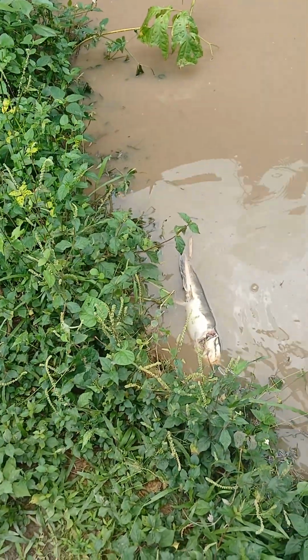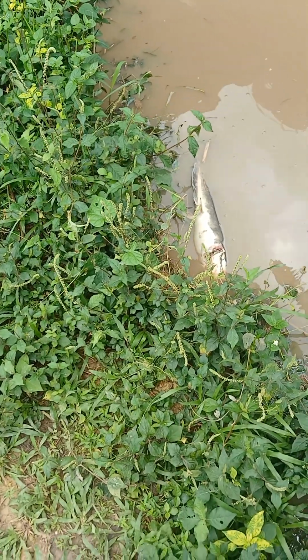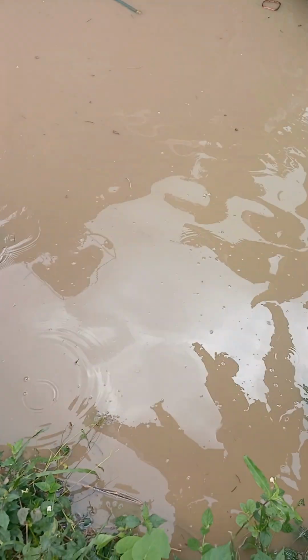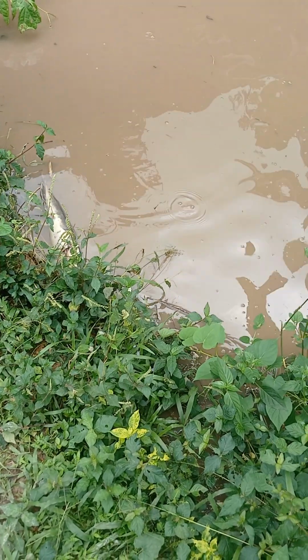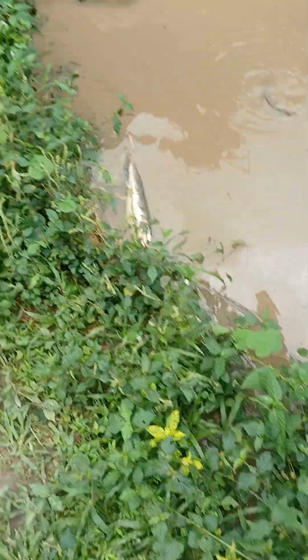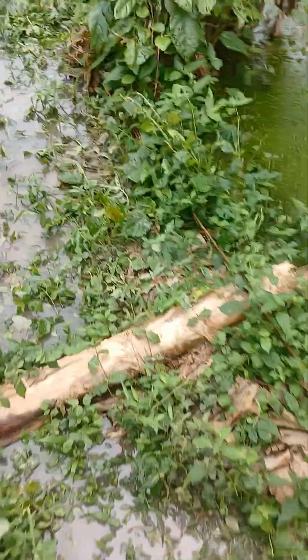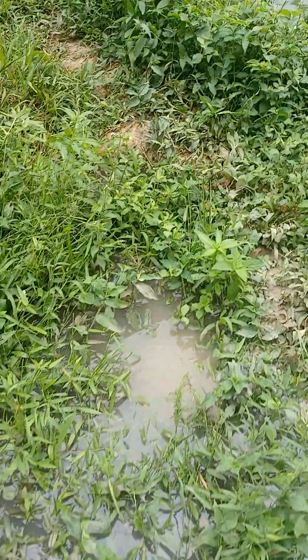You can see that's a massive fish we lost today. I don't know what exactly caused this one, but I just found this out. We haven't lost any fish in weeks. I don't know if it's because of the heavy downpour of the rain. I don't know if it affected the pH of the water. I don't know yet. We'll investigate that over time. But that's the issue we're having here with flooding.